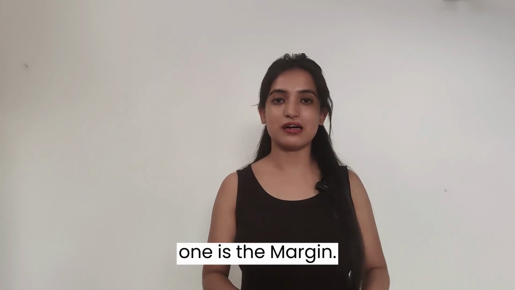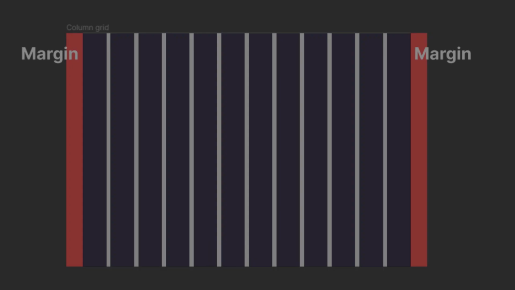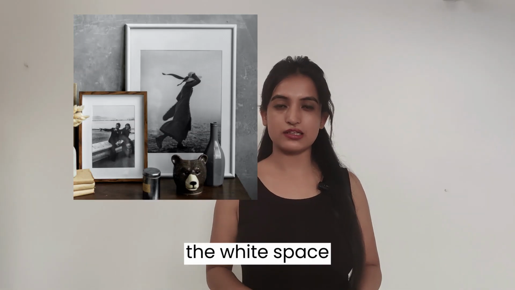The third one is the margin. Margins are the white space that you see at the edges of the screen. If you see a photograph, you might see the white space. That is called the margin.